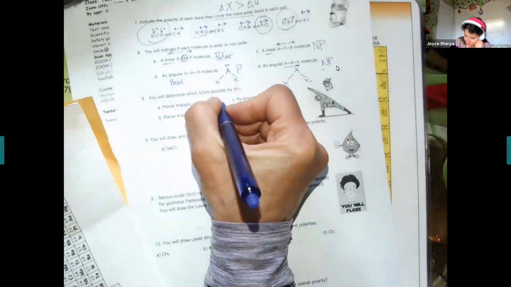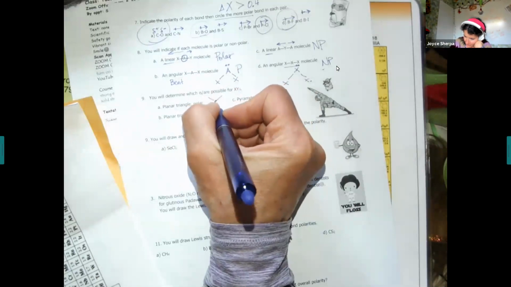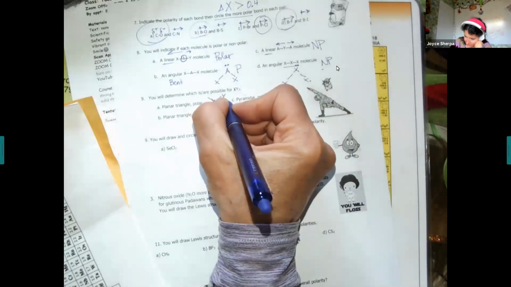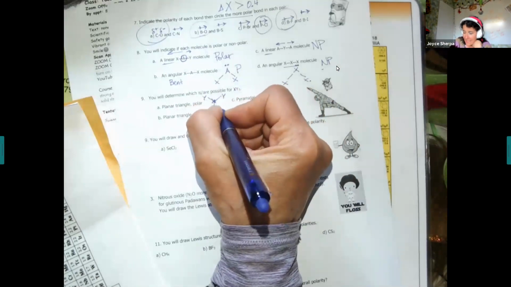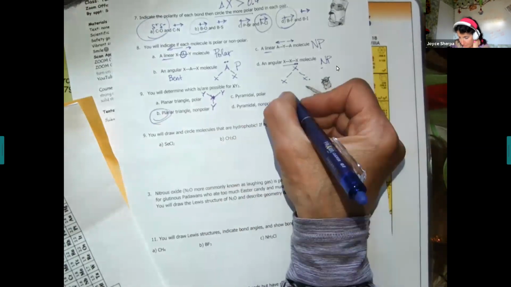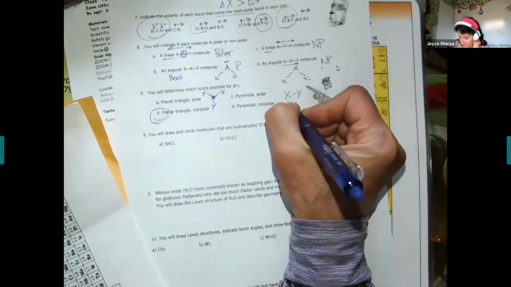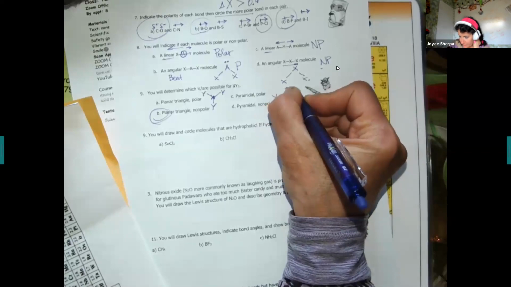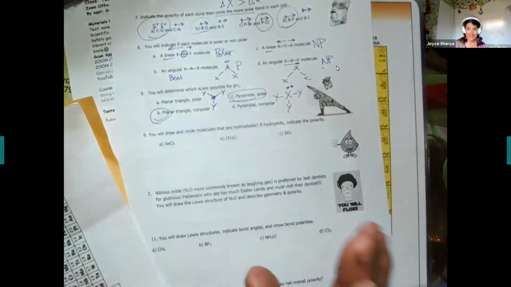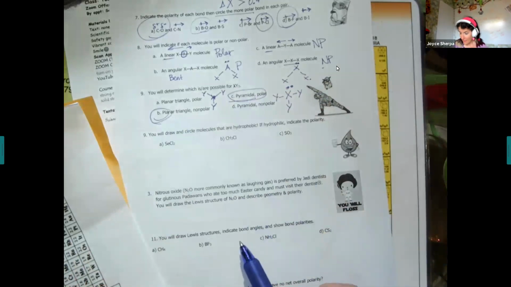All right, on number 9, planar triangle. So you would have your center, and it's saying our center is X, and it has 3 Y's around it. And so if it's planar triangle, there's no lone pairs, so it would be non-polar. If it was a pyramid, it's saying there's a lone pair, and so it's not equal. So that choice would be C. So B and C are true. They're the ones that are possible. All right.